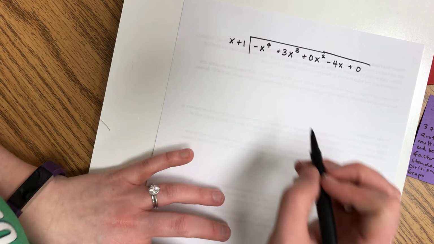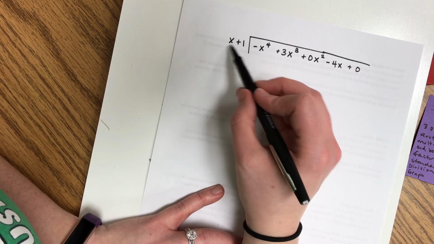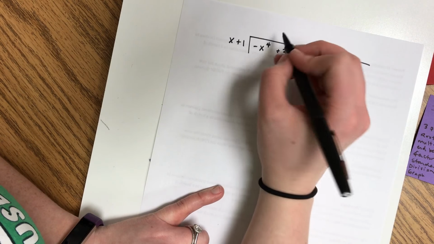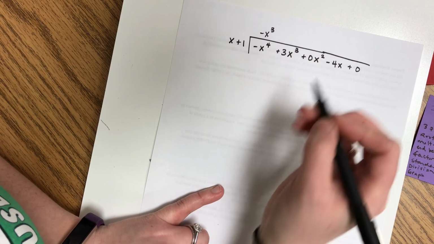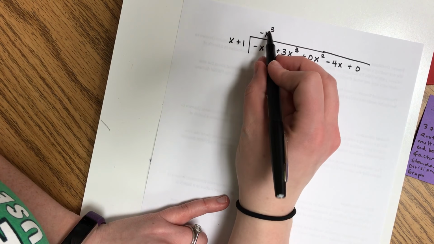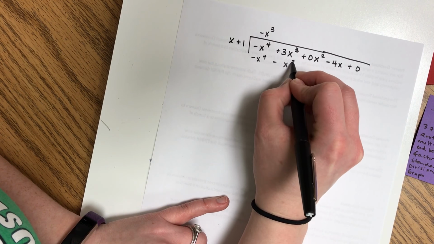Long division, you're always trying to think what on top multiplied by the left side equals what's on the bottom. So what times x equals negative x to the 4th, that would be negative x cubed, and you multiply that back through both pieces of the divisor, so negative x cubed times x is negative x to the 4th minus x cubed.